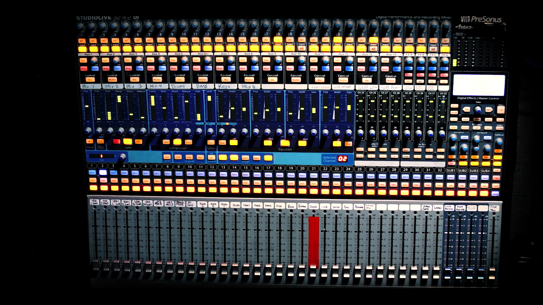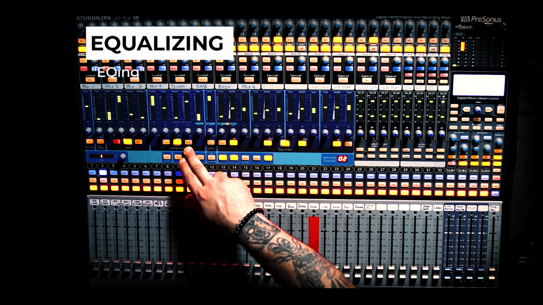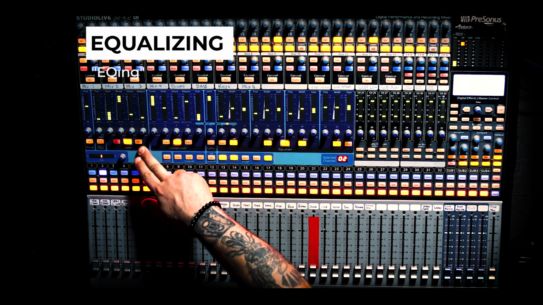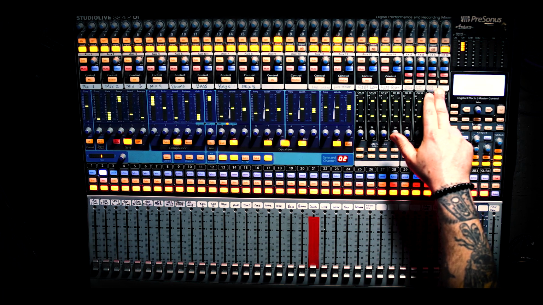With our input source decibel level set, it's time to begin EQing. When we start to EQ, we want our compressor, gate, and effects all to be off. We also want to start with a balanced EQ.